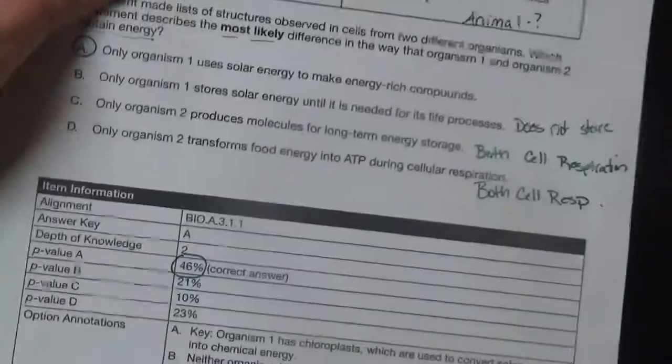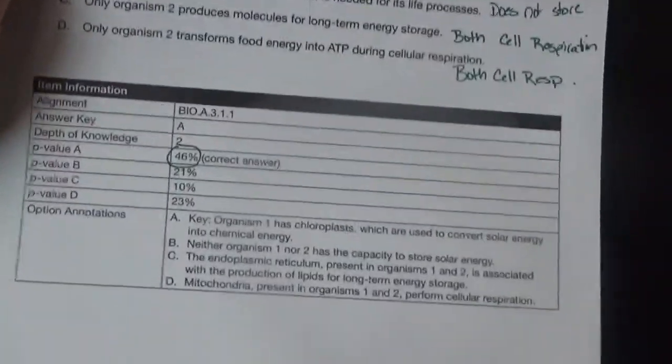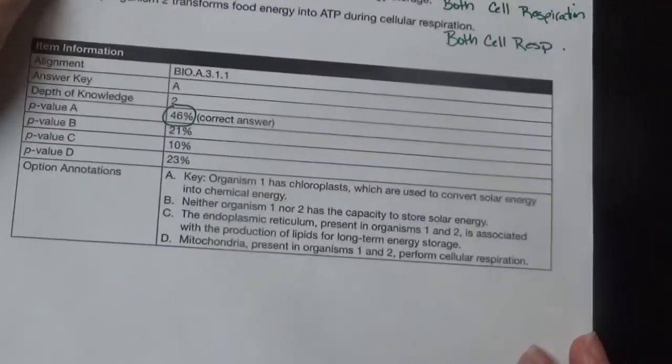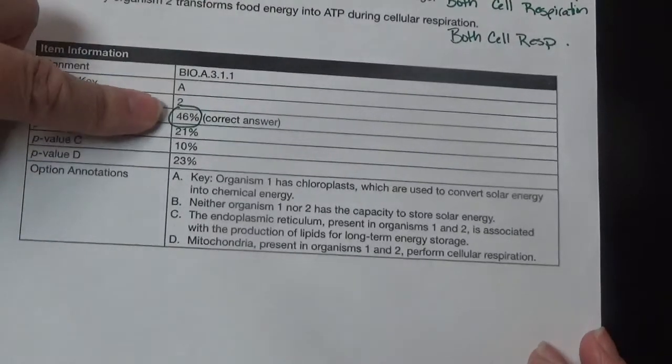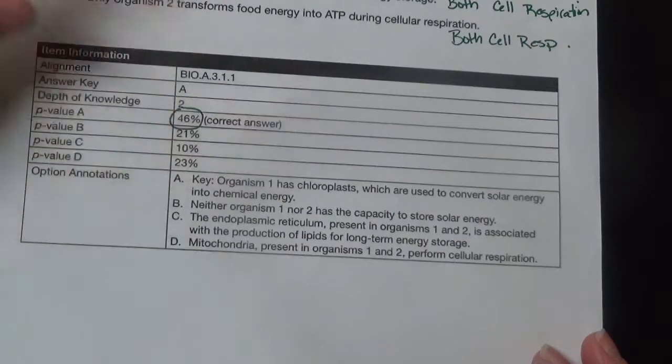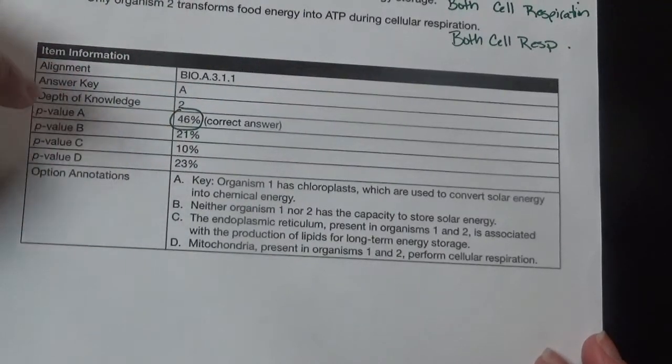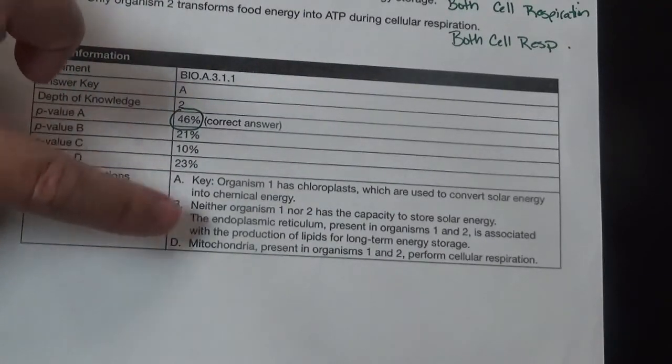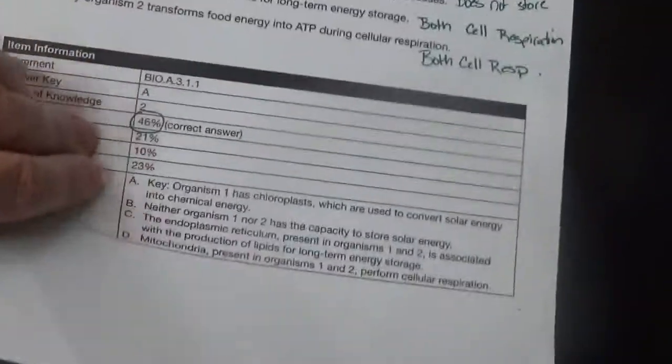So if we look down at the correct answer, we'll see that we were correct if we chose letter A. But what's depressing is only 46% of kids in Pennsylvania were correct. I expect 100% of you guys to be correct at things like this. And you can read through the explanation there yourself. So that's pretty much the review for Unit 4.